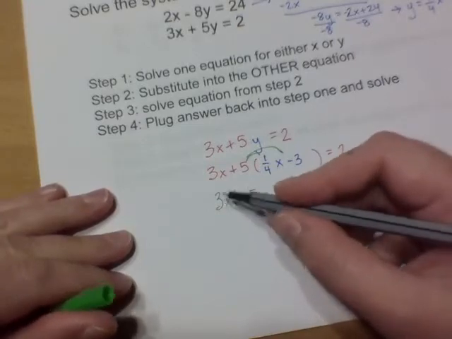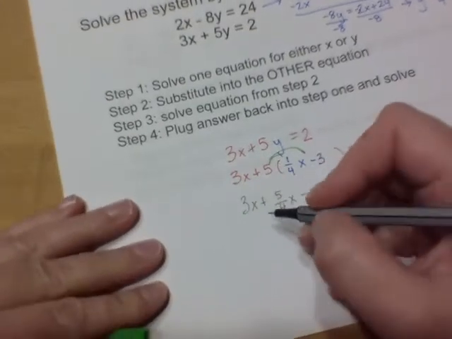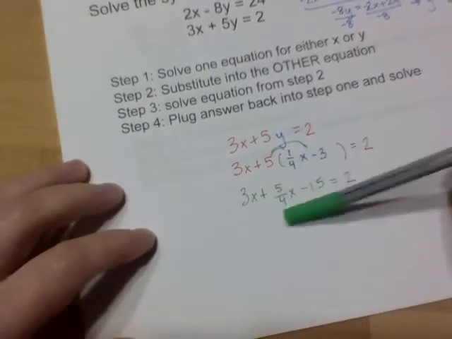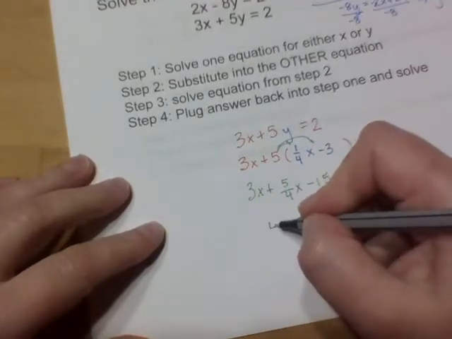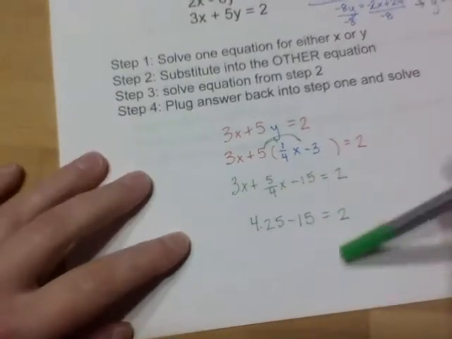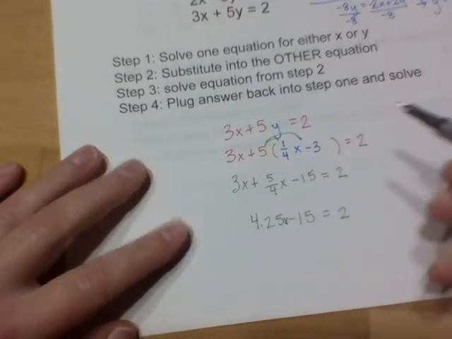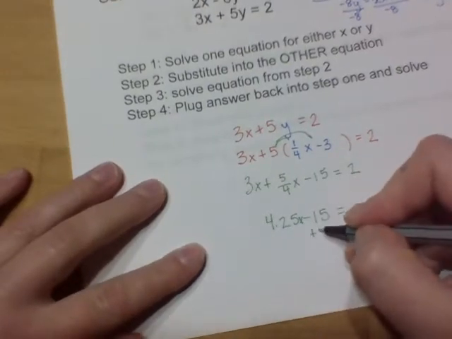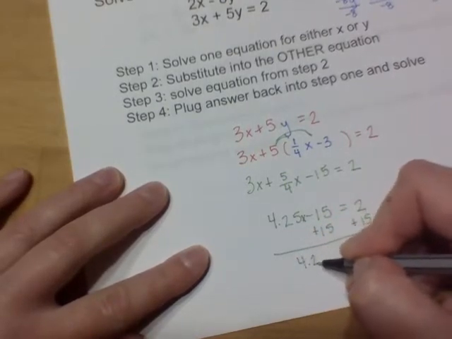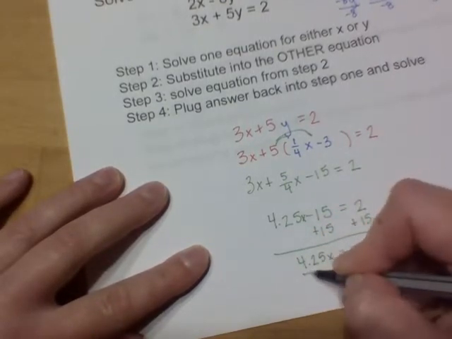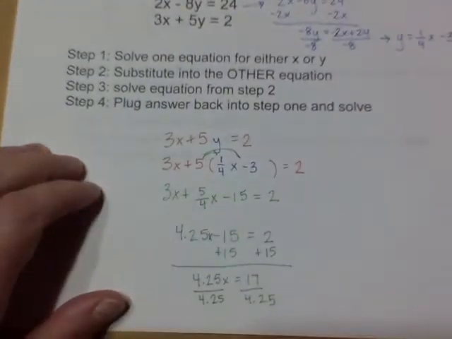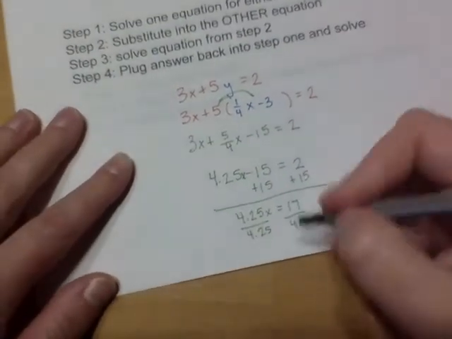Combining the like terms here, we have 3 x's and 5/4 of an x. And so technically, if we don't want to have any more fractions, that's 1 1/4 or 1.25. So that's 4.25x that we'll subtract 15 from, and that minus 15 equals 2. Add 15 to both sides, and we'll get 4.25x equals 17. And then dividing by 4.25 does in fact get us back to our x value of 4.